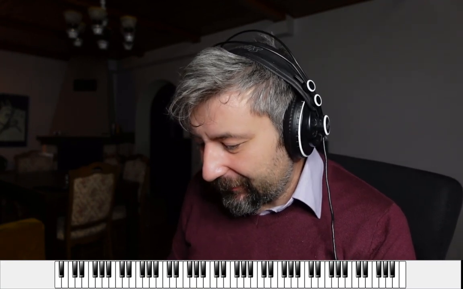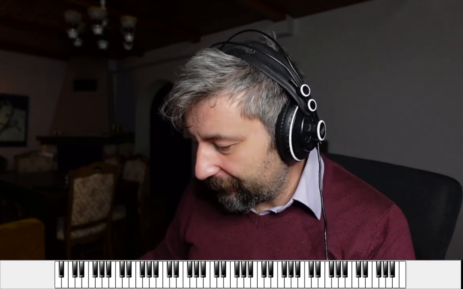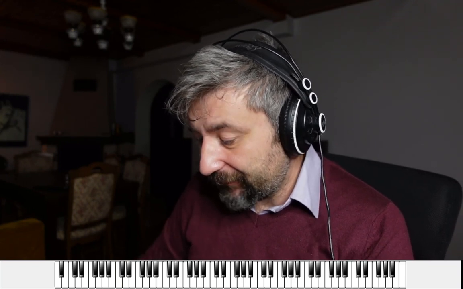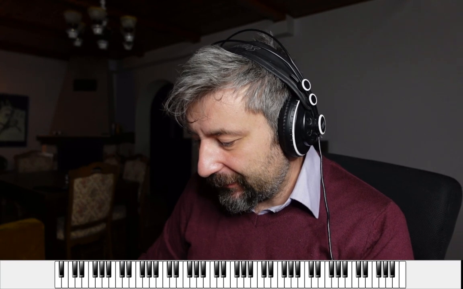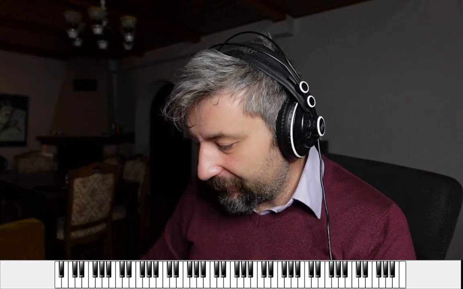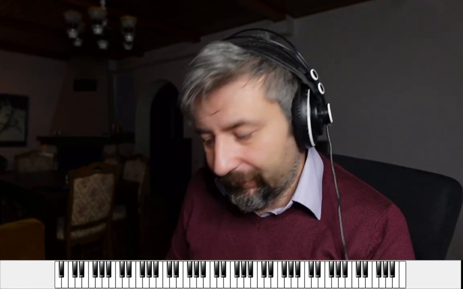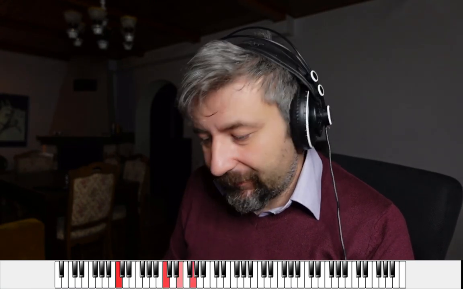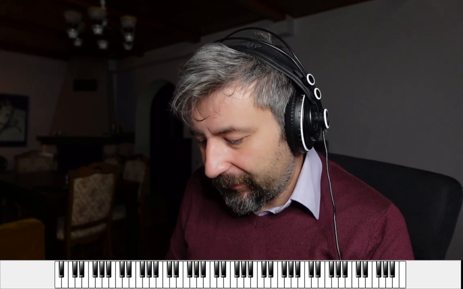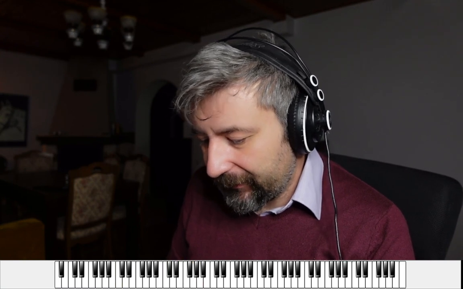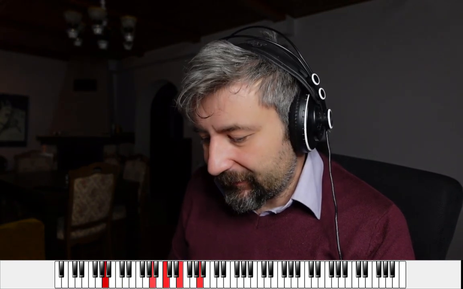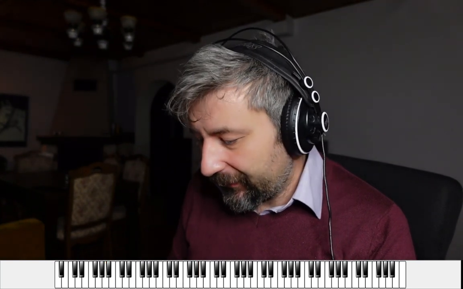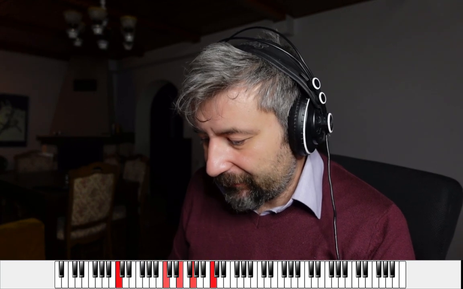So how can we use this first parallel tonation? We can use it like I just showed. We can use it in connection with the tonic. So tonic, and then this is the parallel tonation, and the dominant and the tonic.